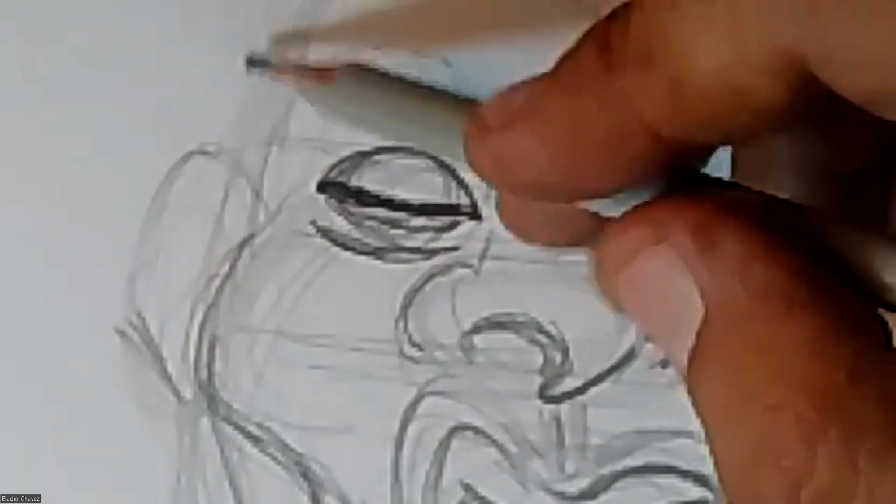Going up here, you've got the bridge of the nose. And forget about the shading, we've got a lot of shading to do here. I think this is a good HB pencil. All right, so here's the forehead coming up. Probably even bring it up a little bit more. See, that's him without hair. I can see it without hair, and then he's got hair on top of this.